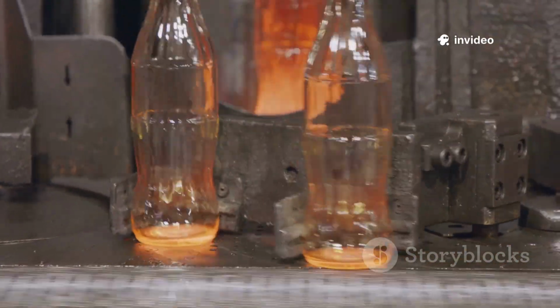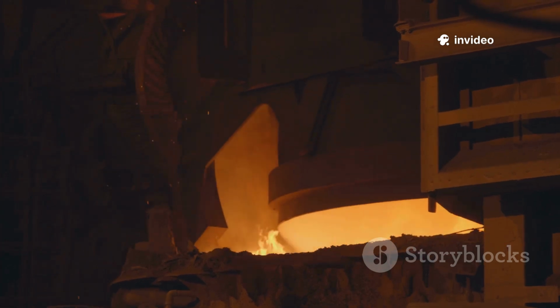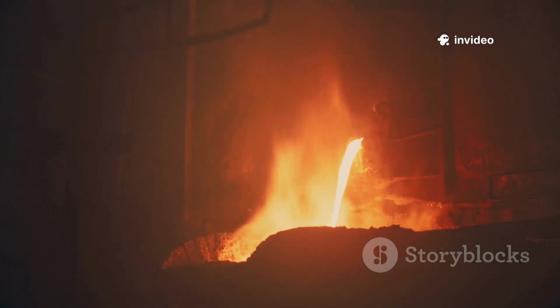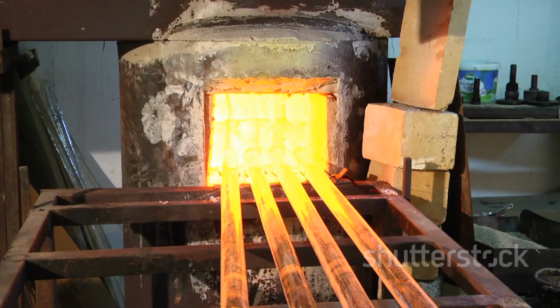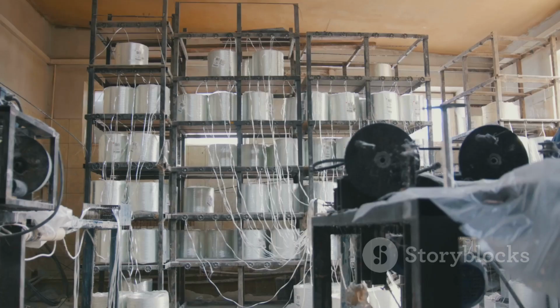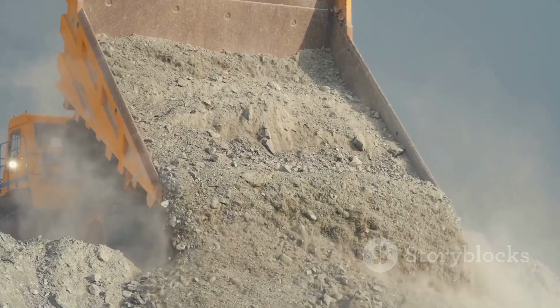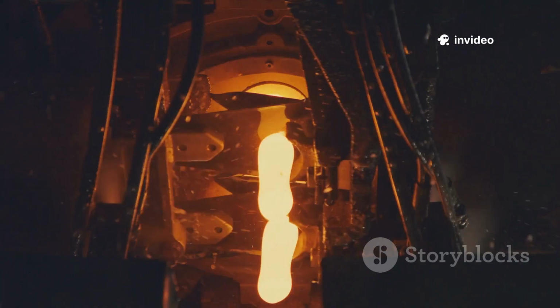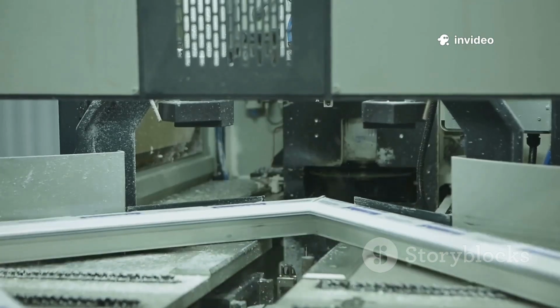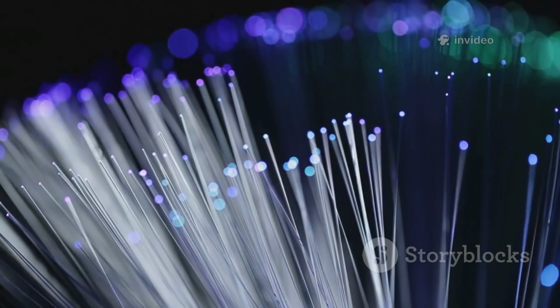To turn sand into glass, it's heated to over 1,700 degrees Celsius. That's more than 3,100 degrees Fahrenheit. Inside giant furnaces, silica sand is mixed with other materials like soda ash and limestone. This helps it melt faster and stay strong when cooled. Once it's melted into a glowing liquid, it can be shaped into windows, bottles, or even fiber optics.